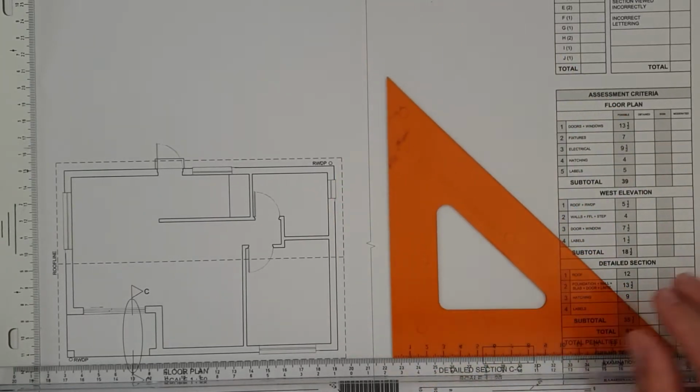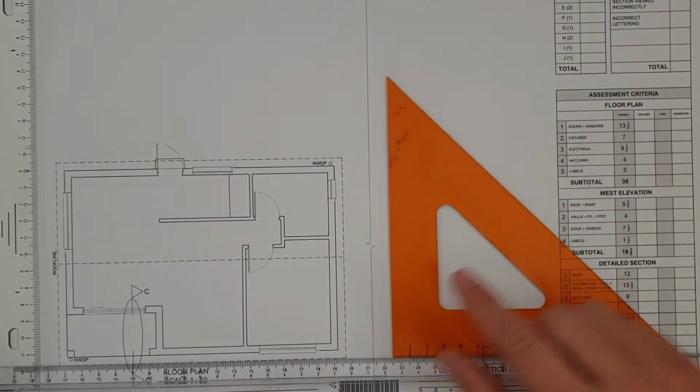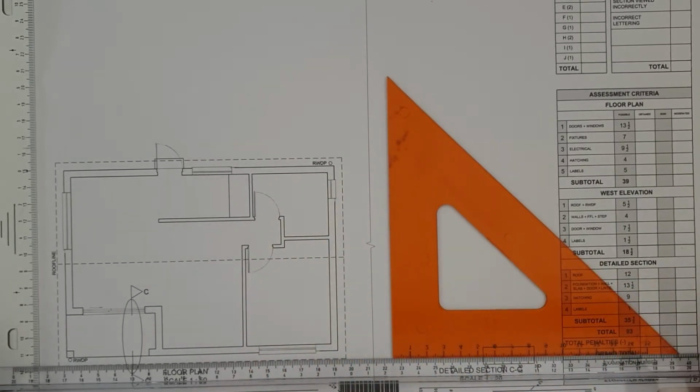Now, mark allocation over here for doors and windows. By doing this, it's already 13.5 out of 39 points. So marks for just doing that. Easy marks. Our next step is to look at our fixtures.